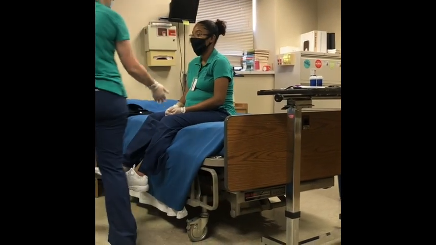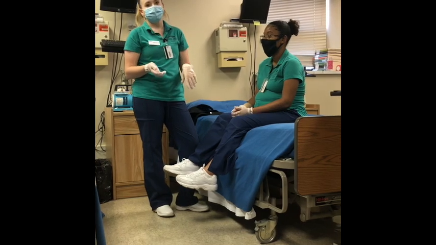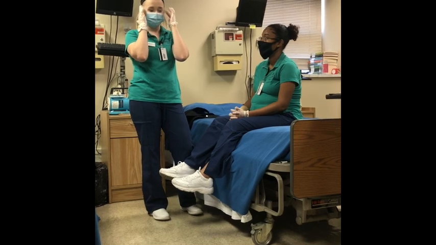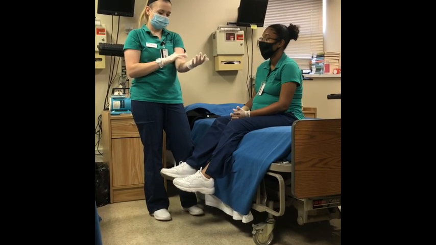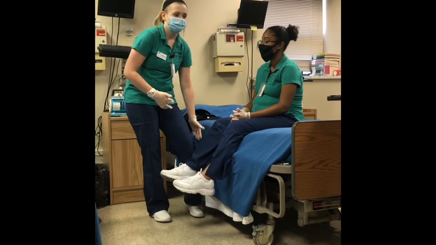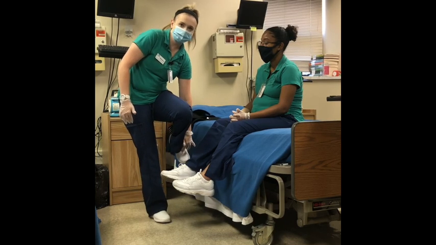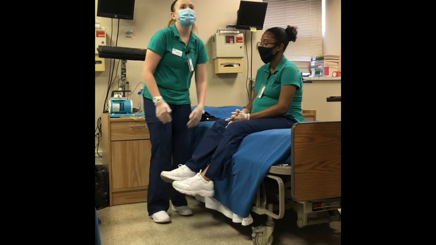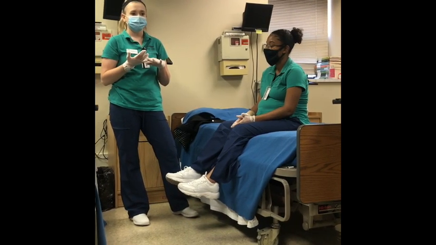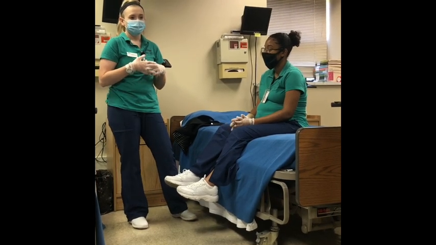So I'm going to assess the color, temperature, edema, and then I'm going to palpate the peripheral pulses. So I'm going to palpate the femoral, the brachial, radial, apical, popliteal, posterior tibial, and your dorsalis pedis. I'm going to then look at the rate, rhythm, depth, symmetry, elasticity, and amplitude of the pulse.